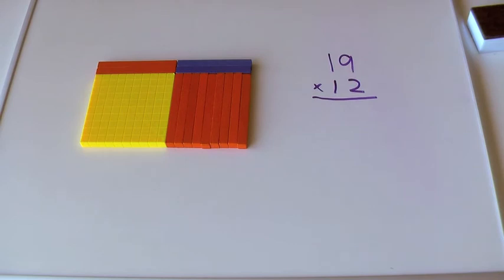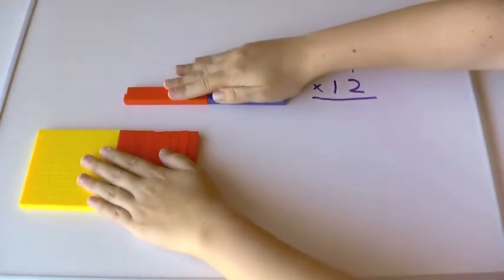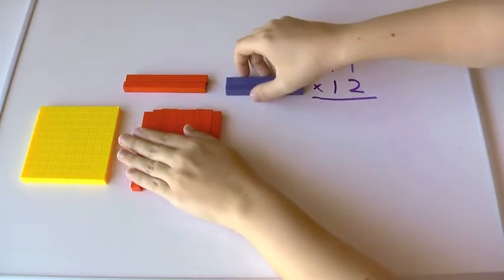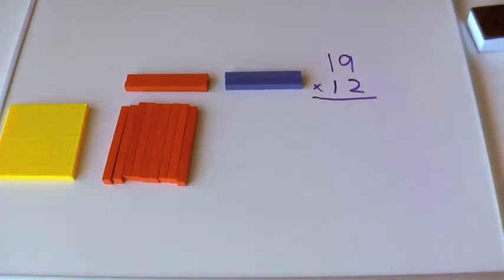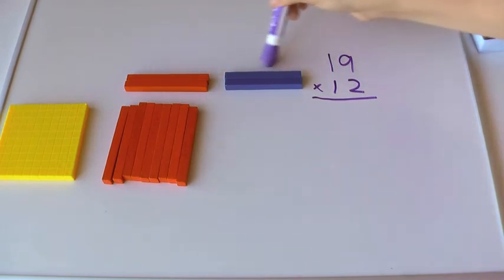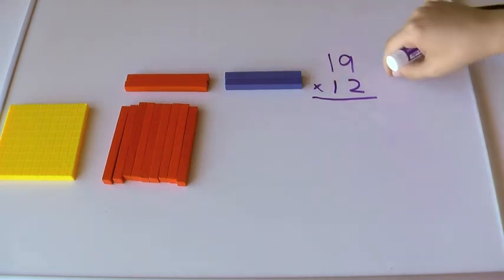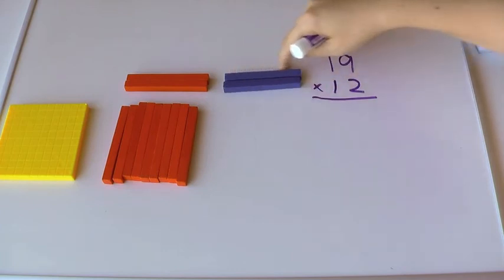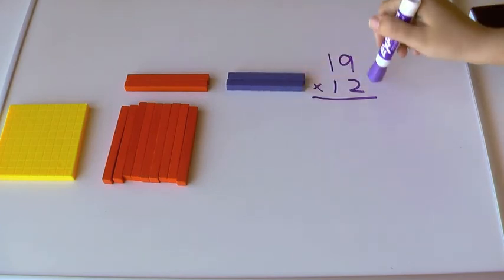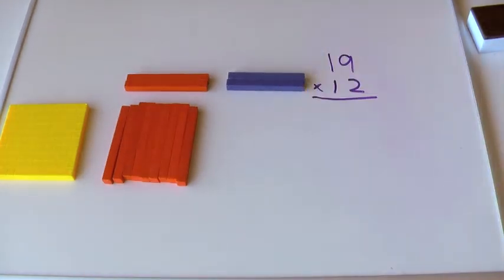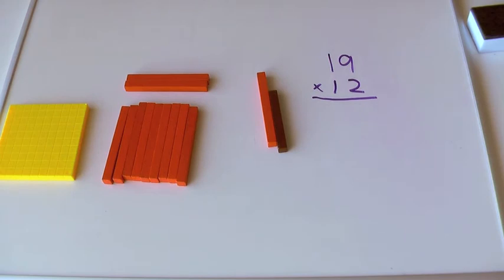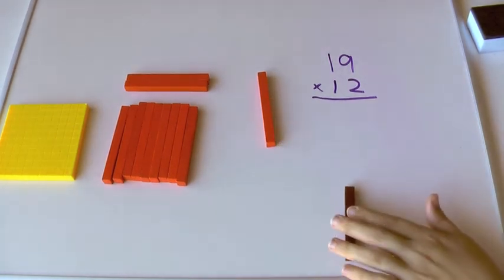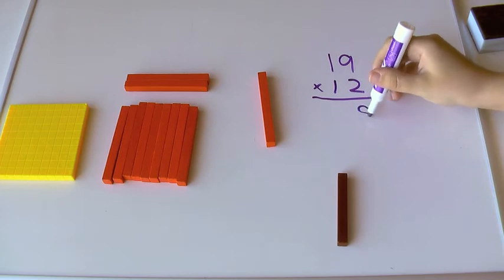19 times 12. This will be our last problem for this video. So let's pull these apart like this. Okay. And the first thing we are going to do is 19 times 2. And even further, we're going to break that apart and do 9 times 2. So 9 times 2 is 18. So let's trade those 2 9s for a 10 and an 8. 18. And we'll bring our 8 down here. Put our 8 down here.